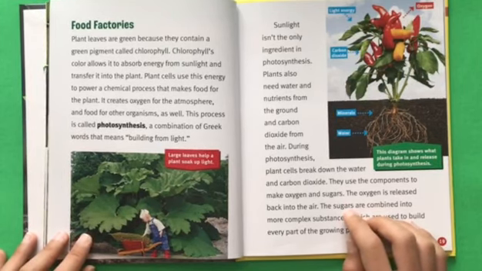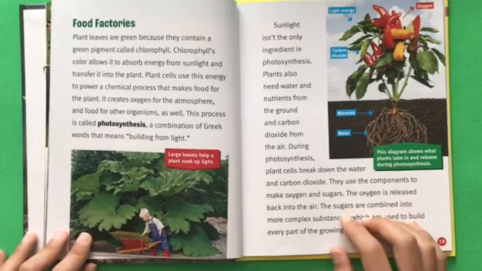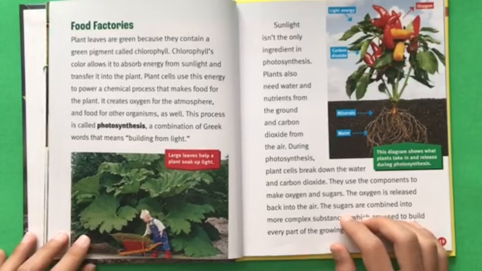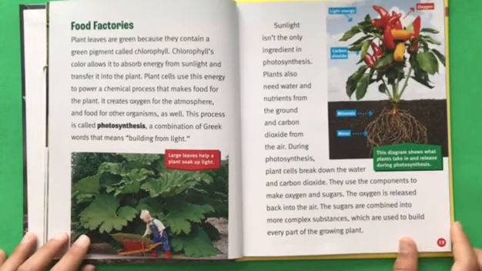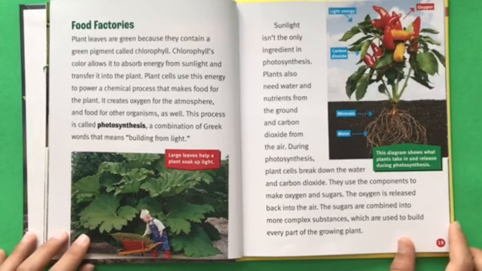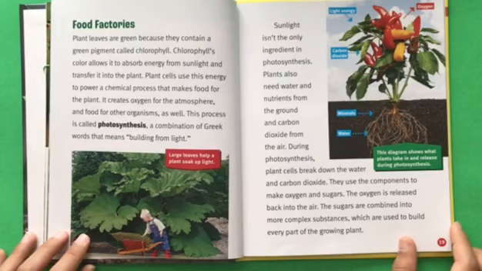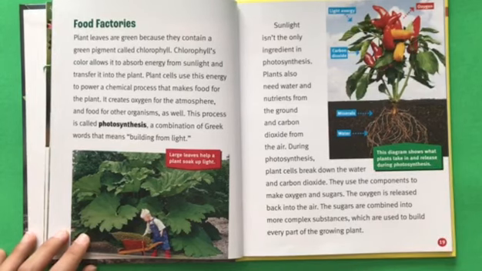Sunlight isn't the only ingredient in photosynthesis. Plants also need water and nutrients from the ground and carbon dioxide from the air. During photosynthesis, plant cells break down the water and carbon dioxide. They use the components to make oxygen and sugars. The oxygen is released back into the air. The sugars are combined into more complex substances, which are used to build every part of the growing plant.